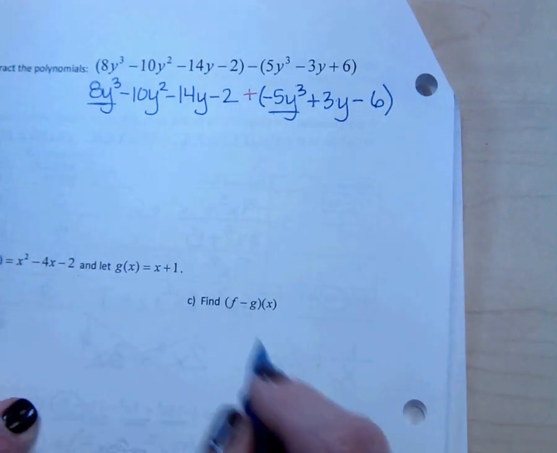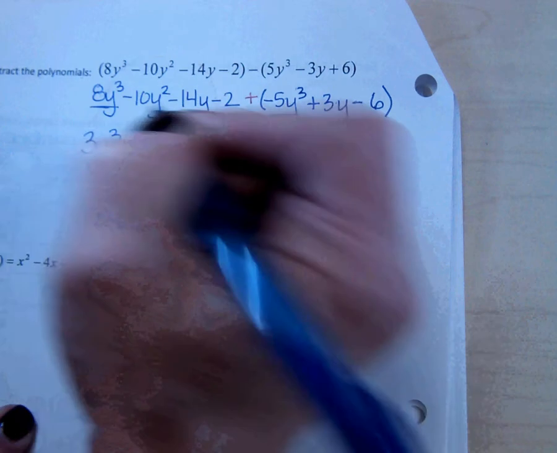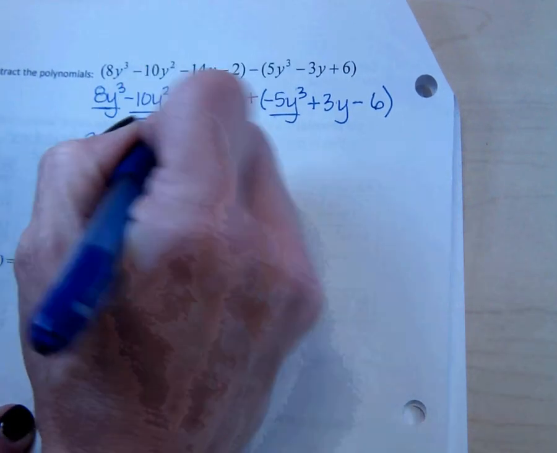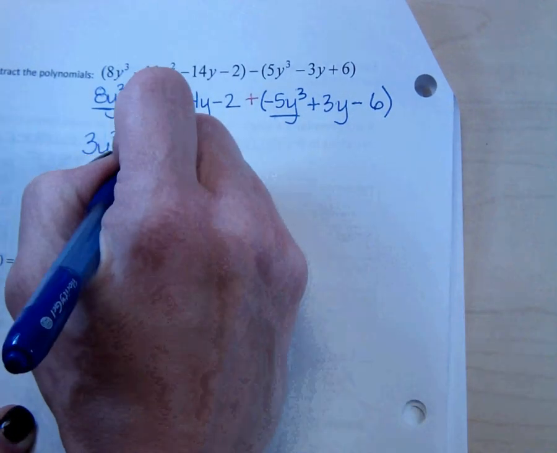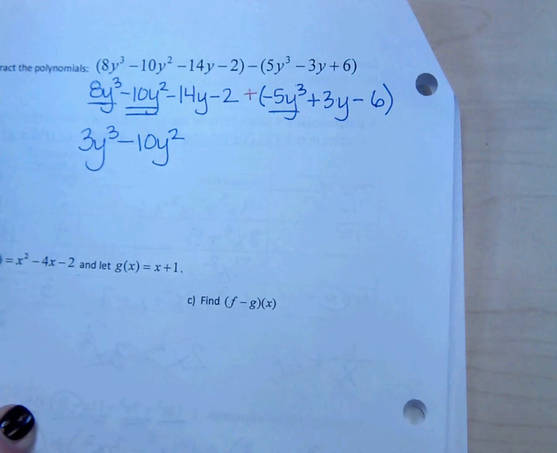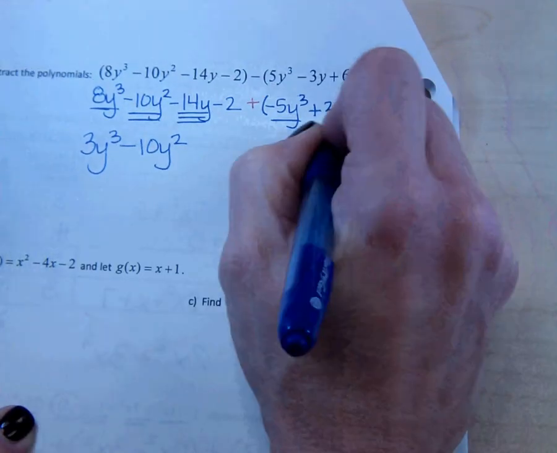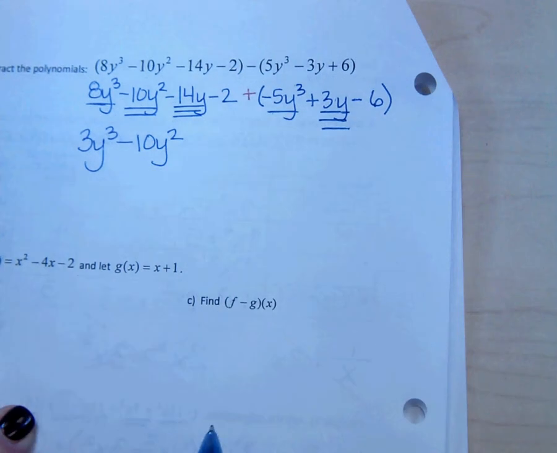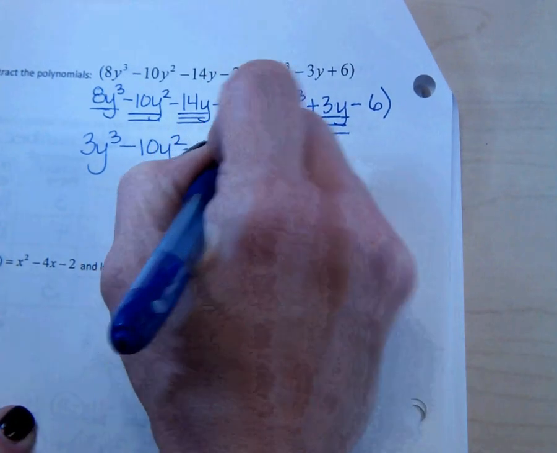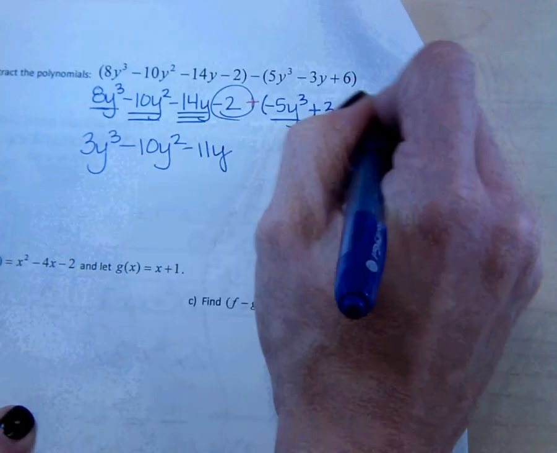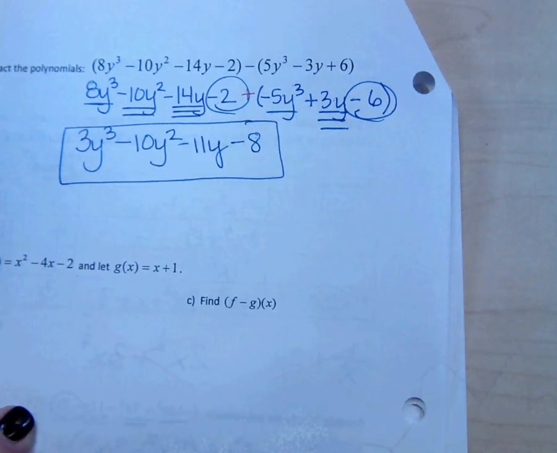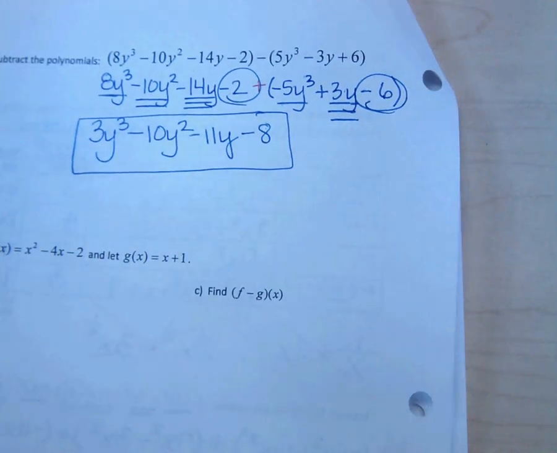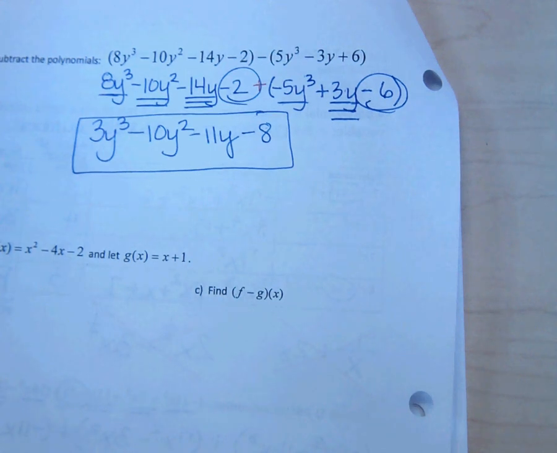So the y cubes, I have 8 minus 5, that's 3. Now let's look at my y squared. Nothing else over here is a y squared. So that minus 10y squared doesn't combine with anything, so it stays the same. Look for y's. So minus 14y plus 3y is minus 11y. And a negative 2 plus a negative 6 is negative 8. So it ends with minus 8. So 3y cubed minus 10y squared minus 11y minus 8.